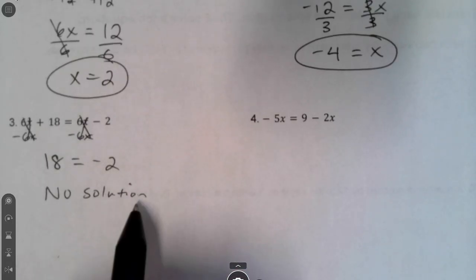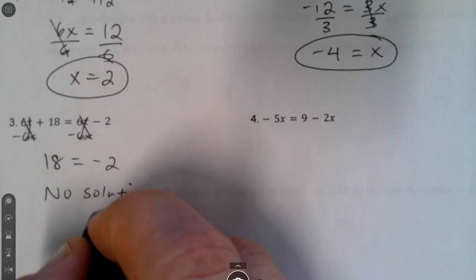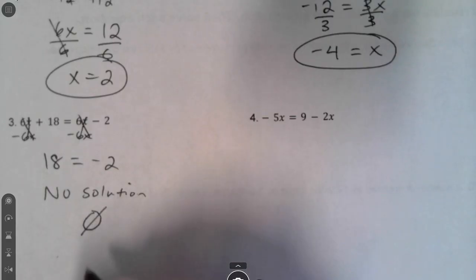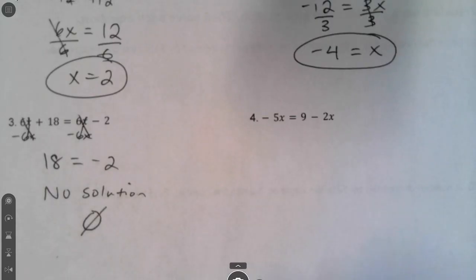Now you can write no solution like I did, or you can write this symbol. It's a capital O or 0 with a diagonal line through it. That's a symbol in math that means no solution.